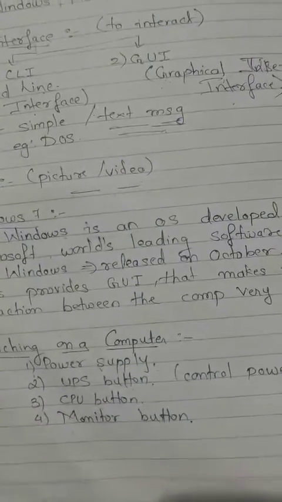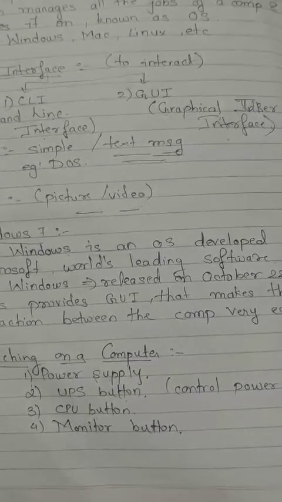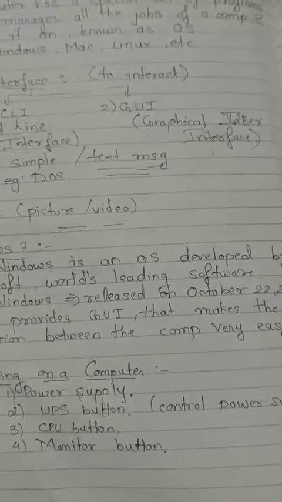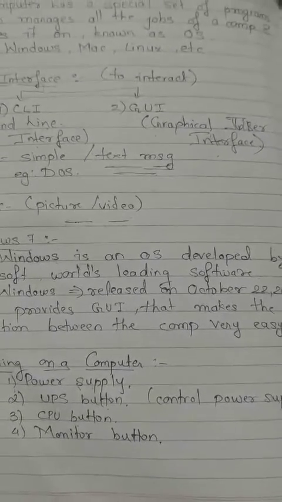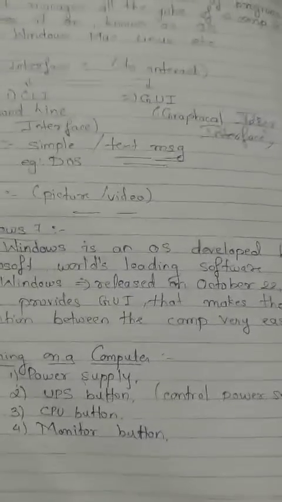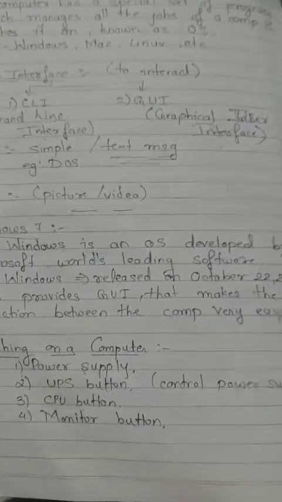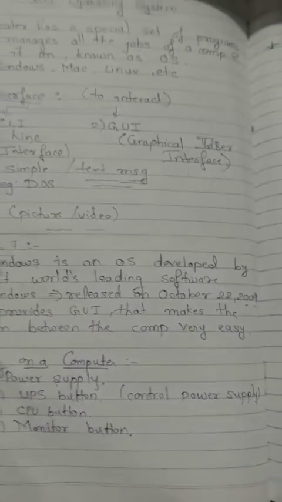You must follow the steps. Because we say that the computer is getting hung and so on, and this is the difference. The main problems also come from the pen drive you use, but these are the main problems: shutting down the computer is very important, and switching on a computer is also important.